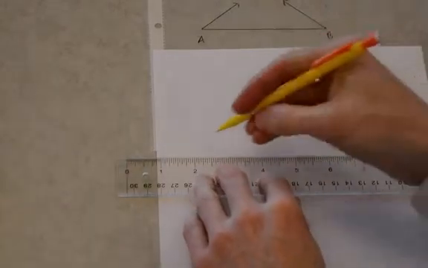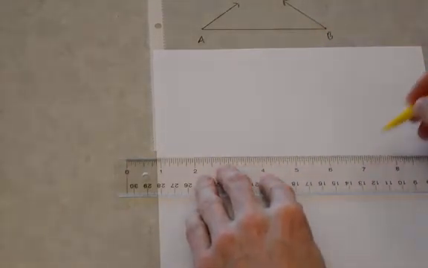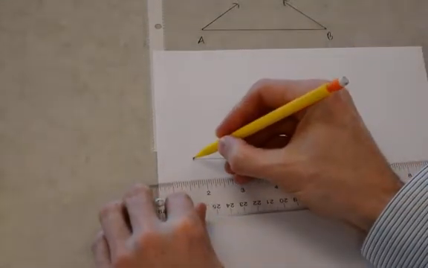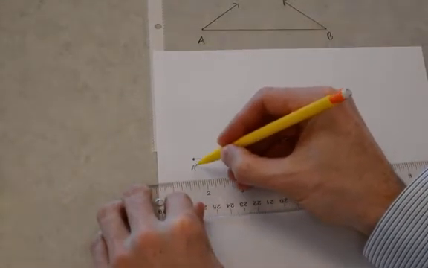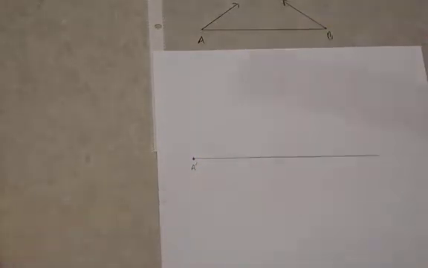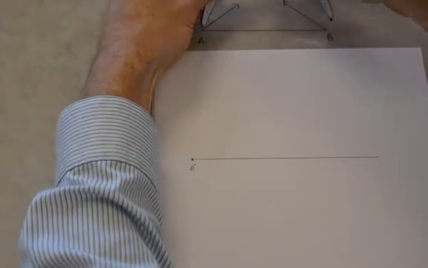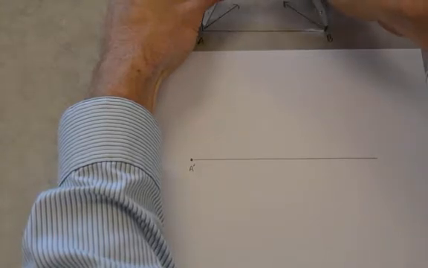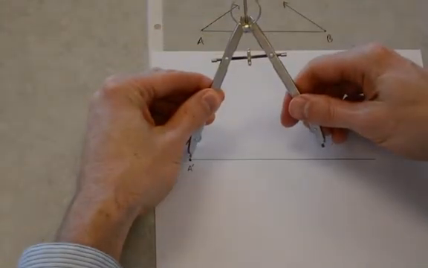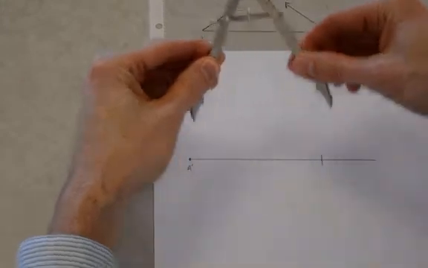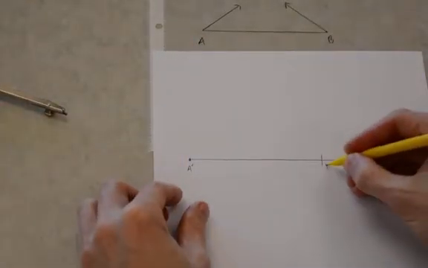Now, to copy the segment, I'm first going to draw a segment. Call that point A prime. Then I'm going to use my compass to measure the distance from A to B. Okay. We'll call that B prime.